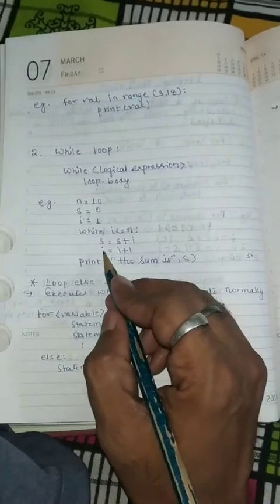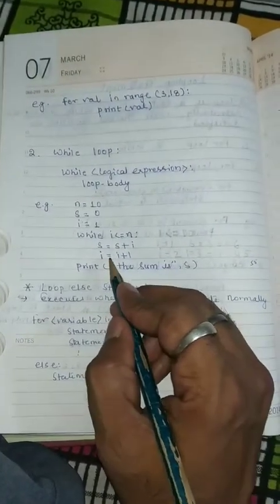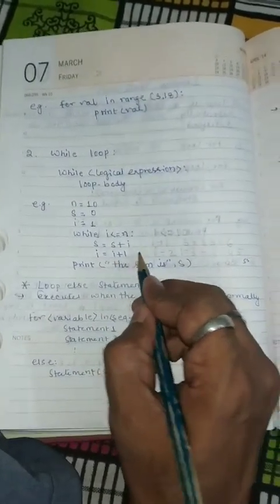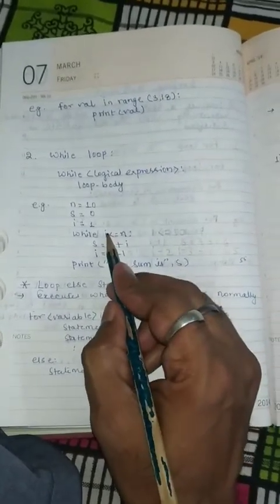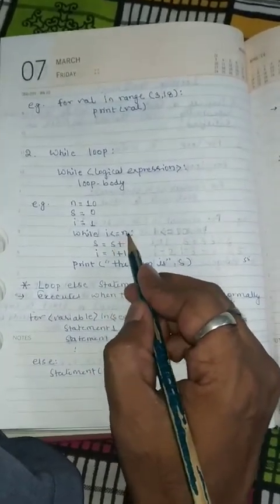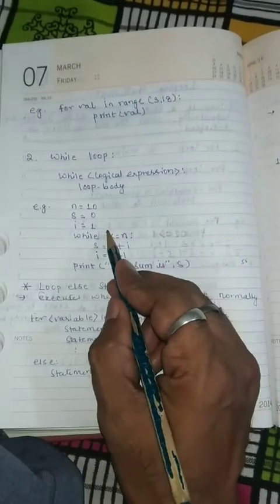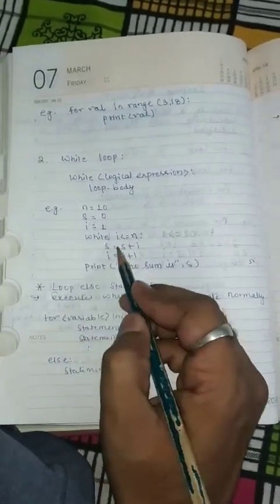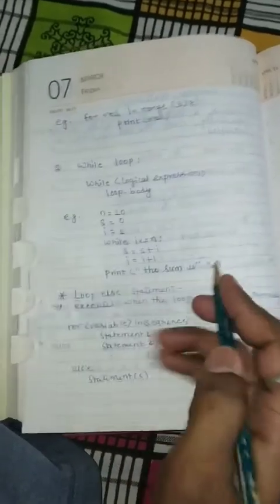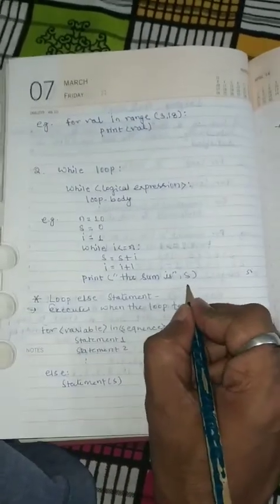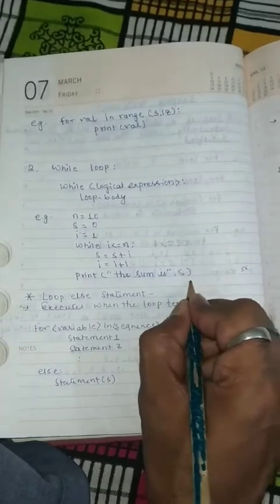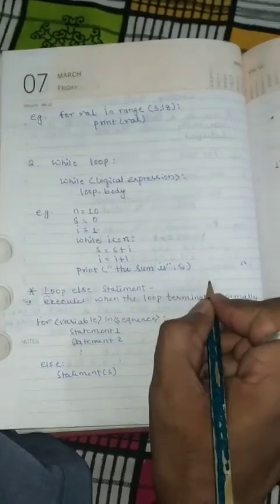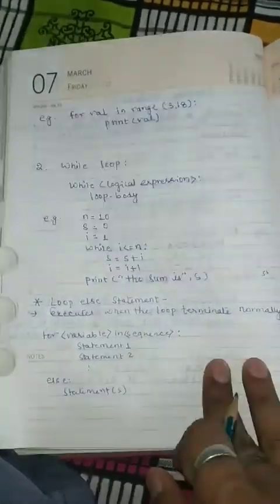Next is i equals i plus 1, so i's value is 11. 11 is less than or equal to 10, the condition is false, so the cursor will come out of this looping statement and print the s value. The s value at the last is 55, so the output will be 55.